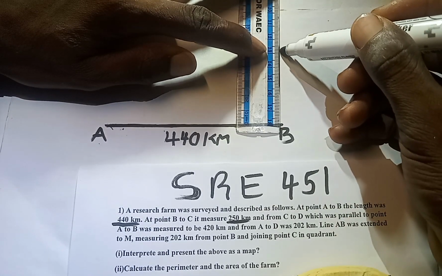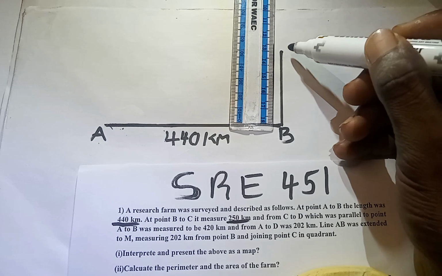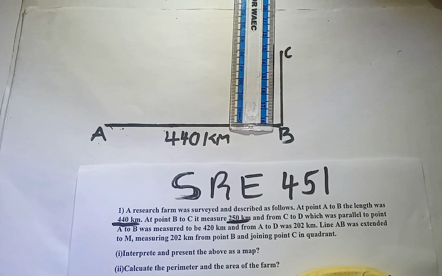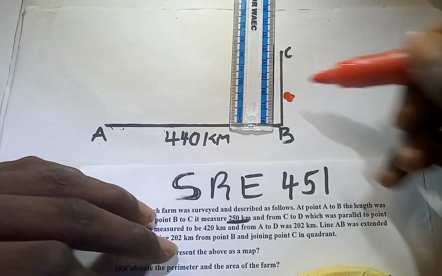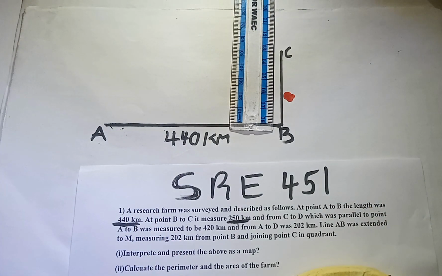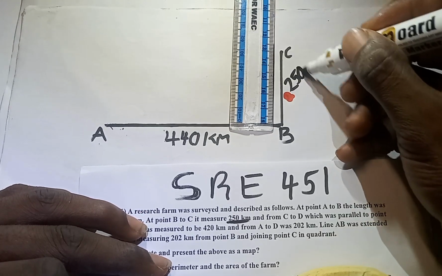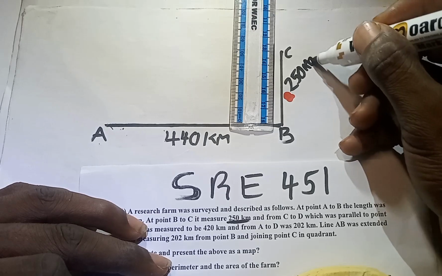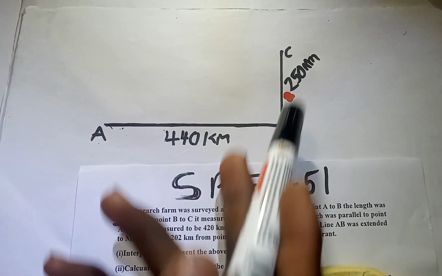Let me call this point C, which is 250 kilometers. Let me use another marking to denote that. 250 kilometers. That's it. So from point B to C is 250 kilometers.